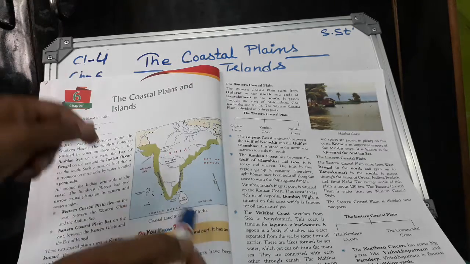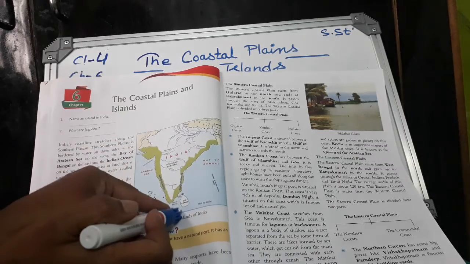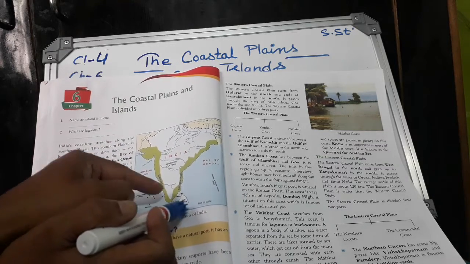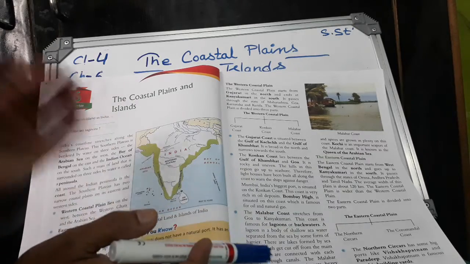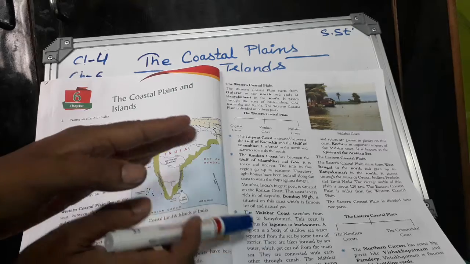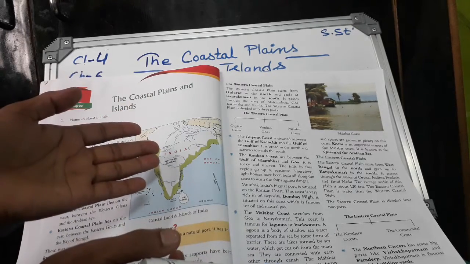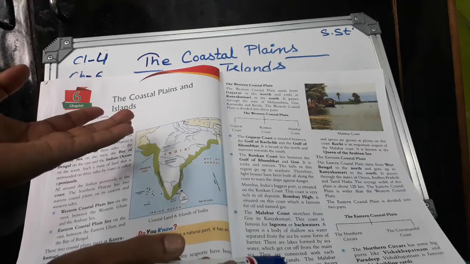Okay, the Malabar coast stretches from where? Goa to Kanyakumari, and many lagoons are there. A lagoon is shallow sea water separated from the sea, and many canals are connected here.